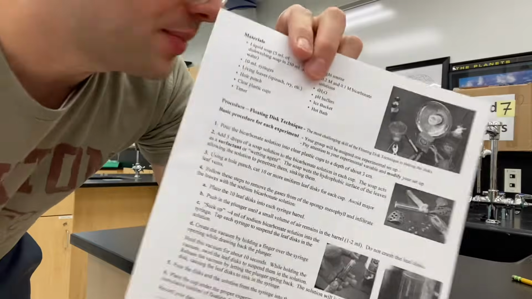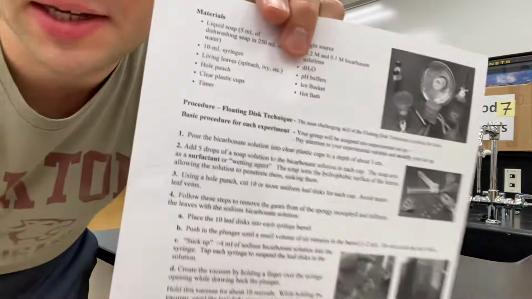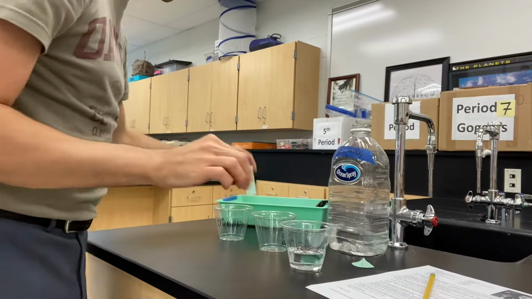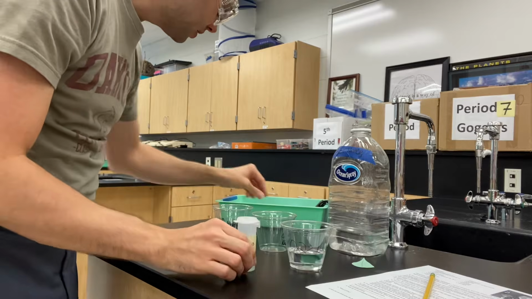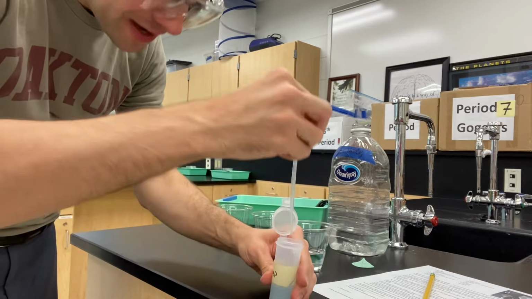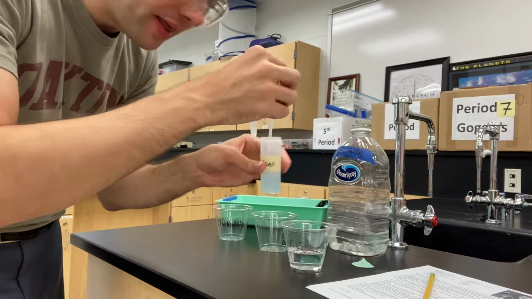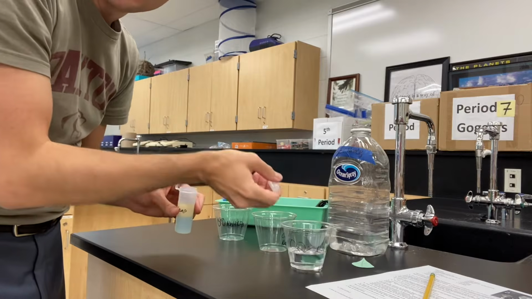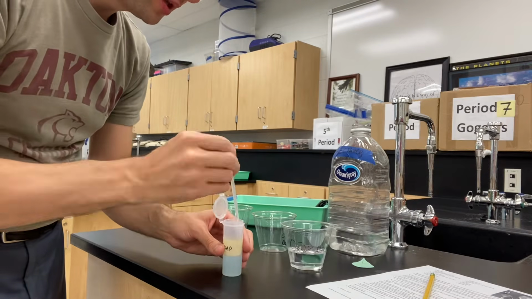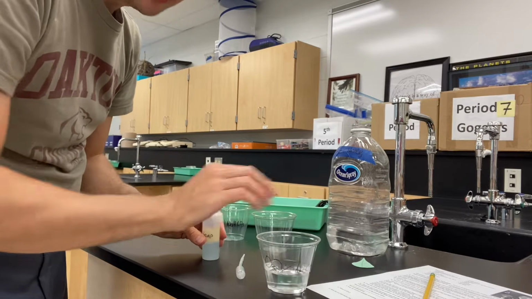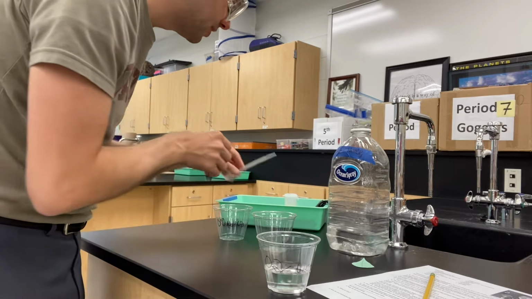The second step in your procedure is an important one, but it is easy to skip. Do not forget to add these 5 drops of soap. You will also see soap in your green setup trays. You're going to add 5 drops of that, again, to each one of these 3 plastic cups. I'm just going to do it to this one, and I'm only going to use this one in the video just to make it a little bit simpler.